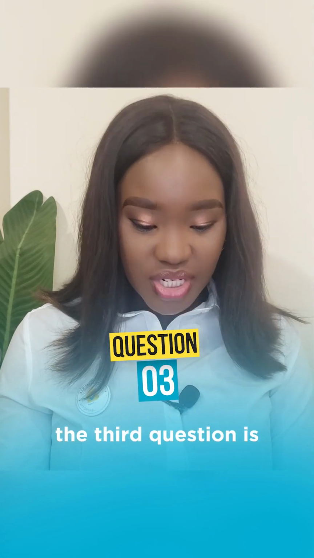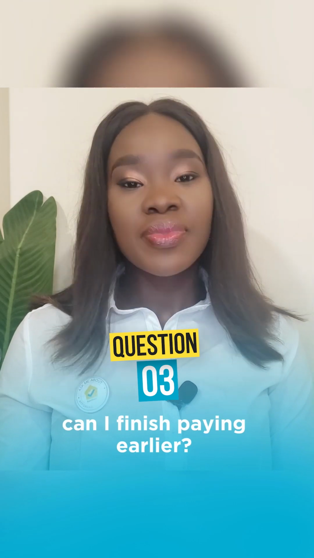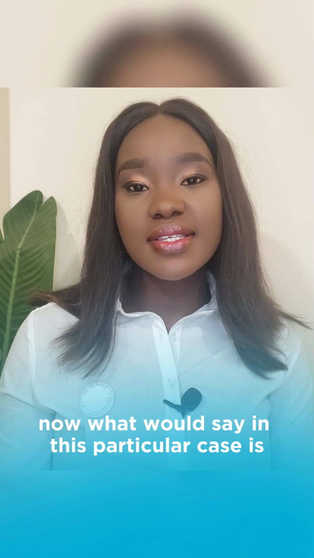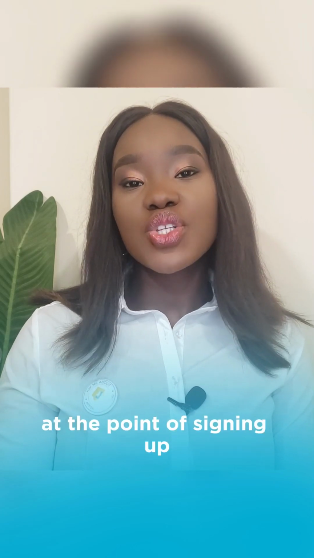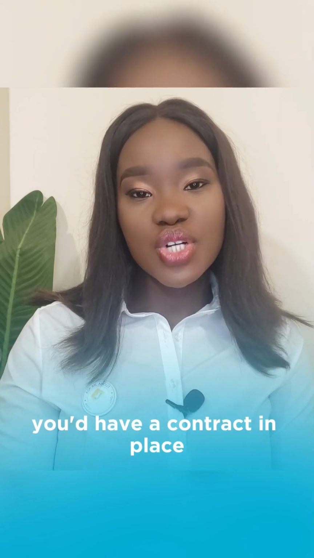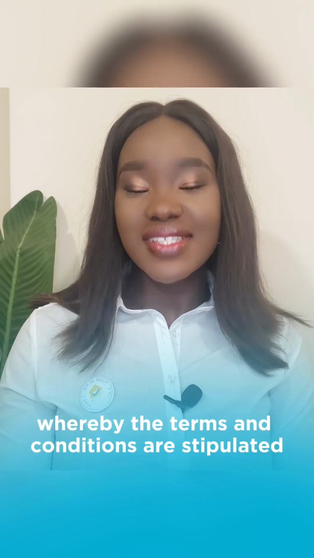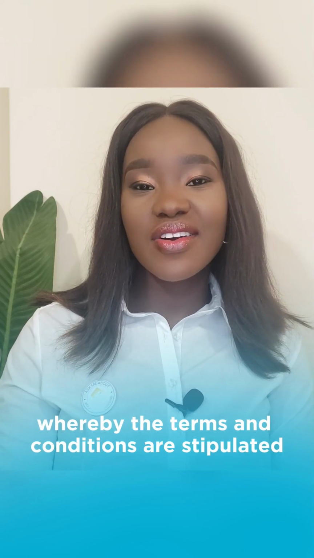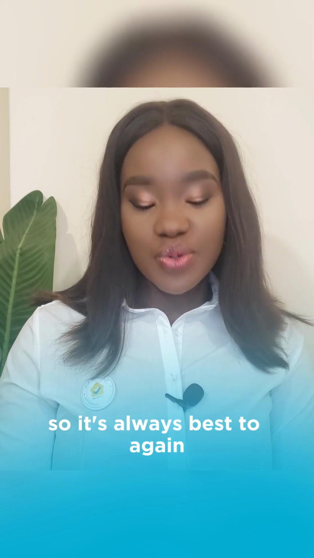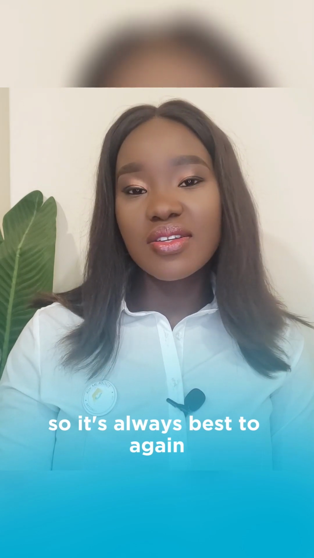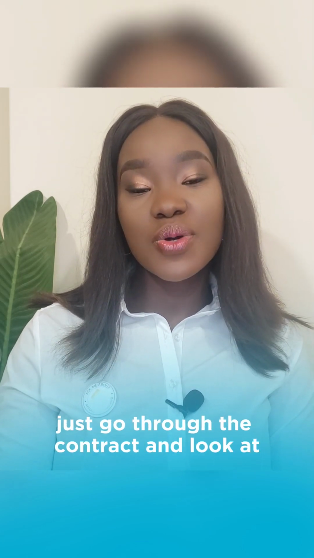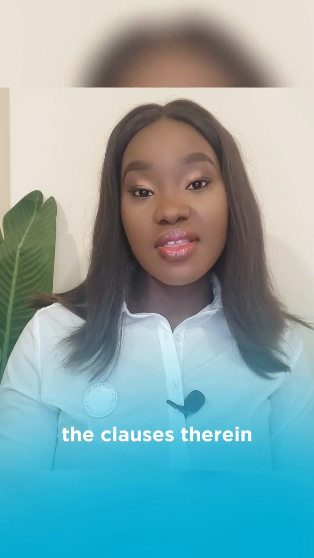The third question is, can I finish paying earlier? Yes, you can. Now, what we'd say in this particular case is, at the point of signing up, you'd have a contract in place whereby the terms and conditions are stipulated. So it's always best to go through the contract and look at the clauses therein.